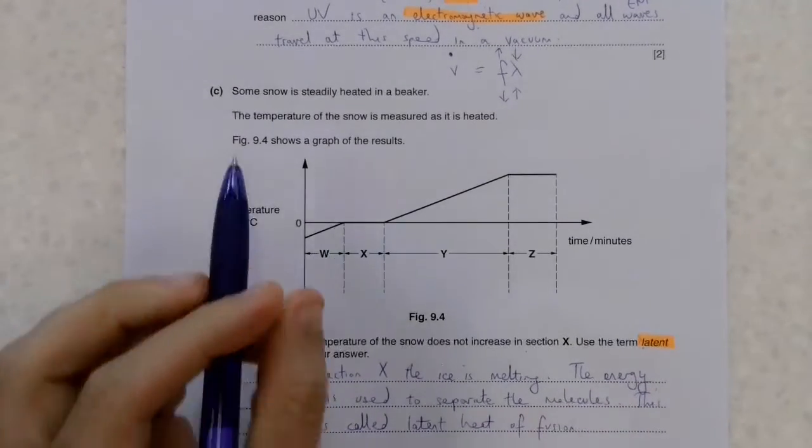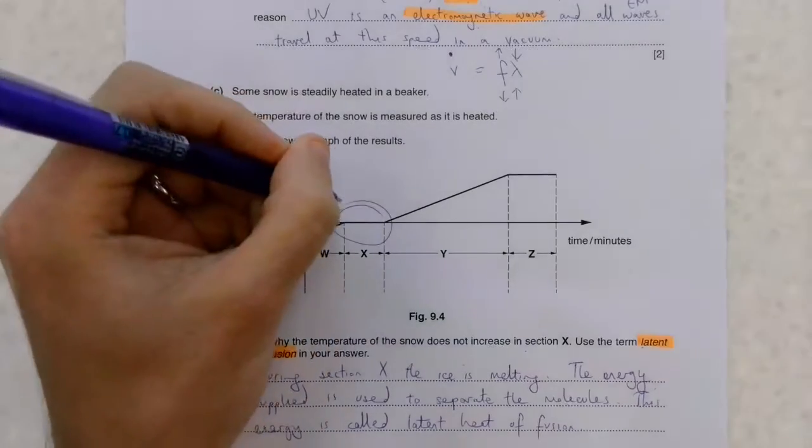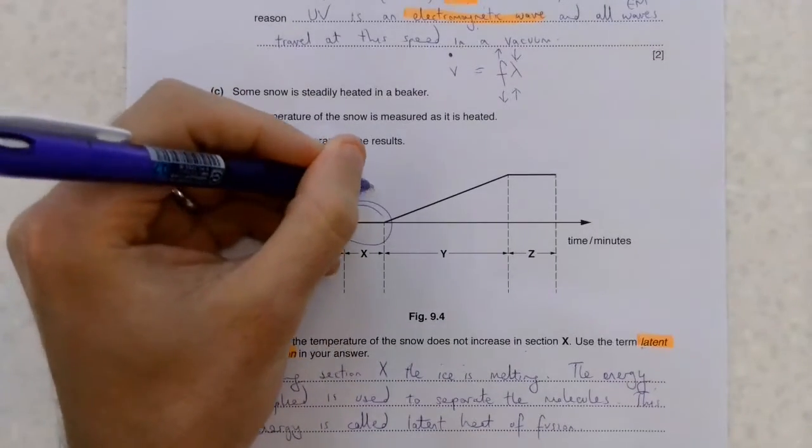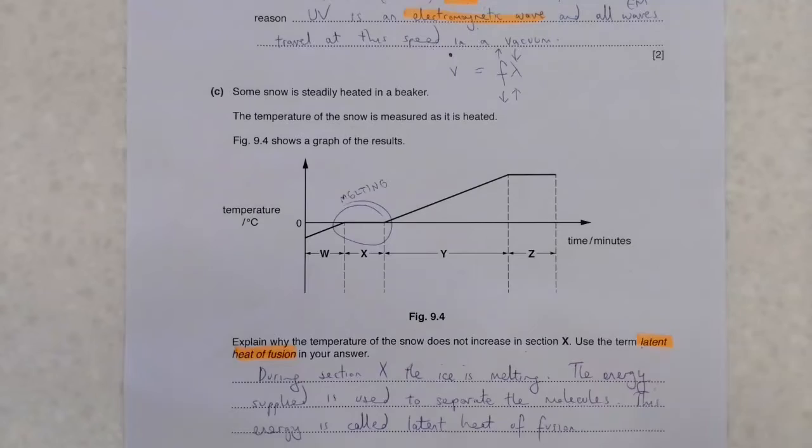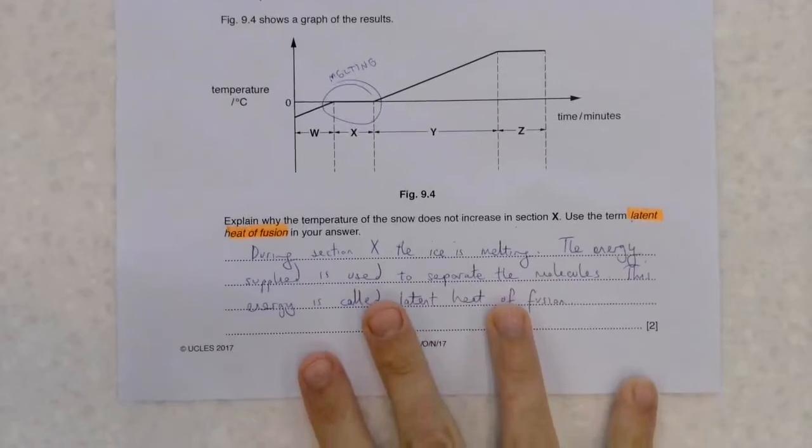Because the first thing really what you have to do is identify what is happening in section X. And I've just said that is melting. It's a change of state, which means the temperature is constant during that time. A bit confusing for some people because you assume that if you're heating something, then the temperature goes up. Well, we know that whenever you are heating something, you are putting energy in, and that energy must go somewhere.